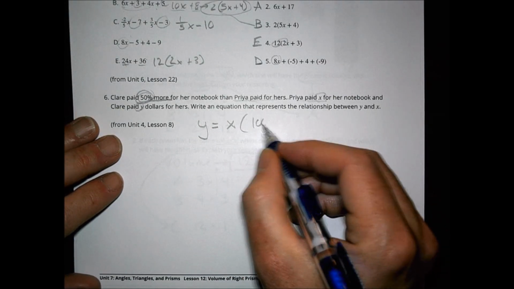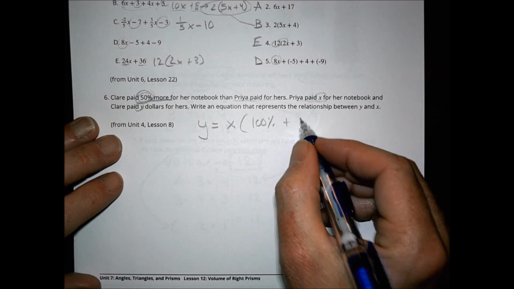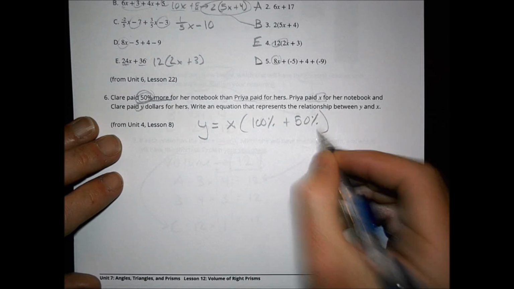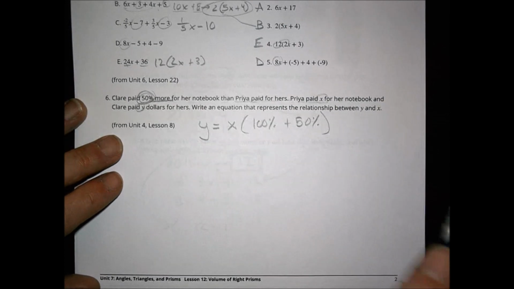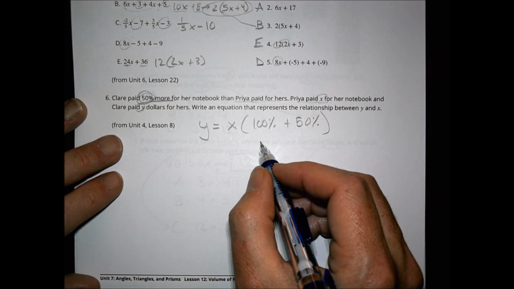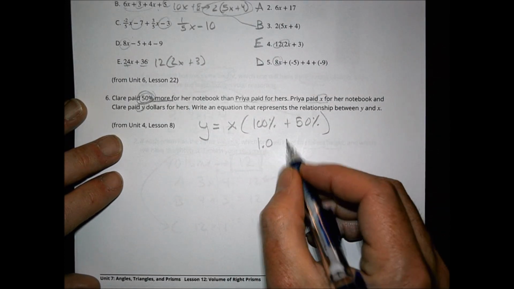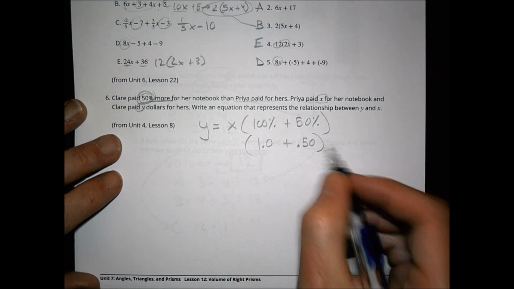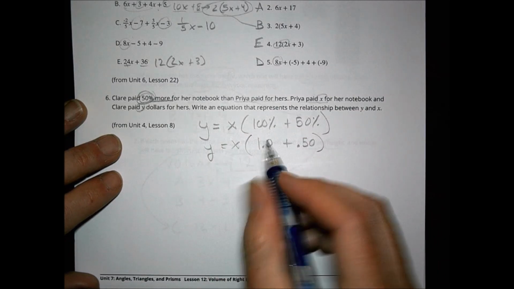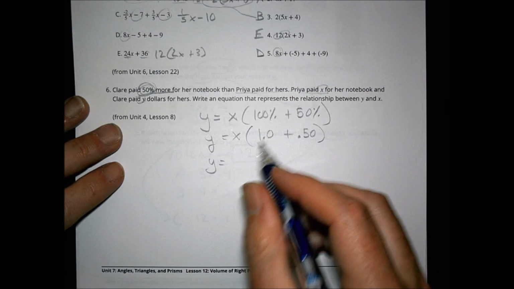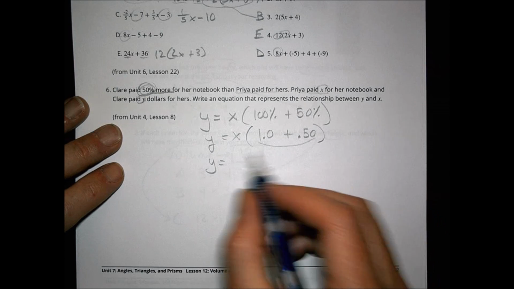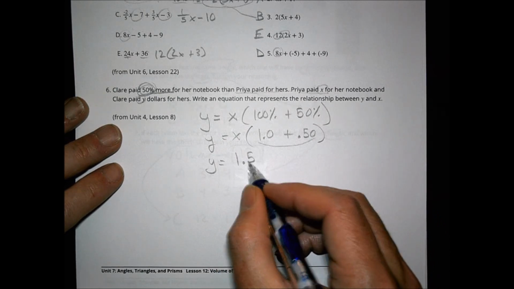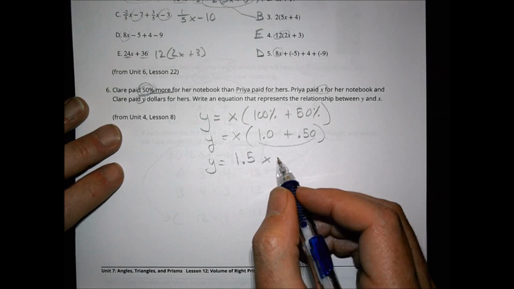So, it's 100% plus the 50%, right? That's how much she's going to pay. Well, 100% can be written as 1.0. 50% is 0.50. So, as an equation, we'd add that up to be 1.5, and usually flip the order around. So do 1.5x, and that is what we have.